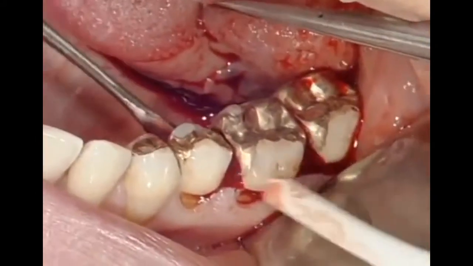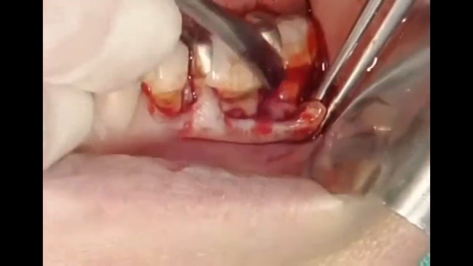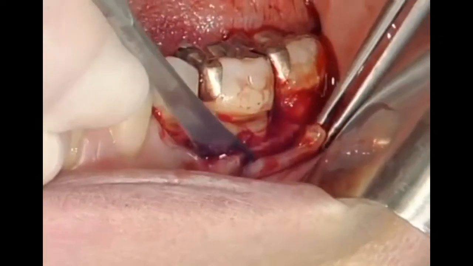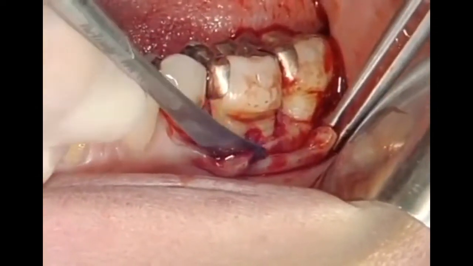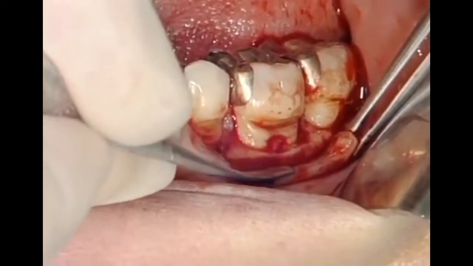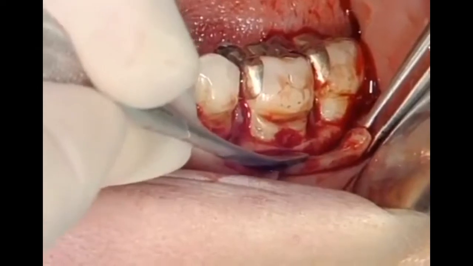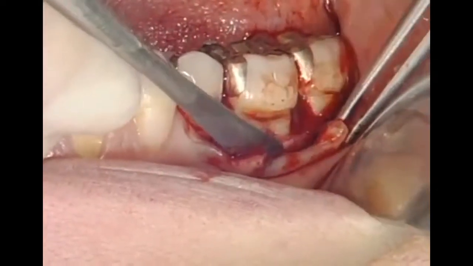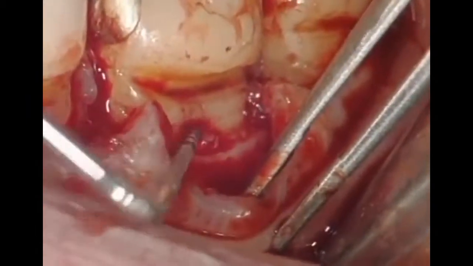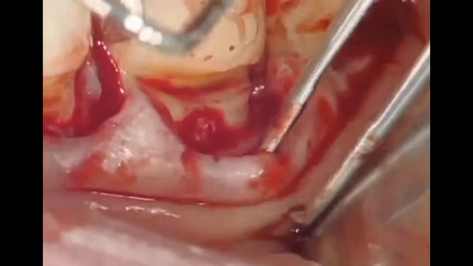A fine raspatory is used to detach the gingiva. Then a mid-size raspatory is used for the mucoperiosteal flap elevation on both the lingual and buccal sides. One should preserve as much of the gingival connective tissue in the flap as possible. The entire furcation defect is exposed, and granulation tissue becomes visible.